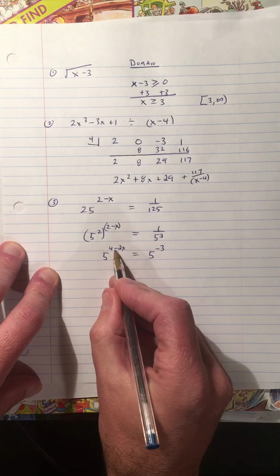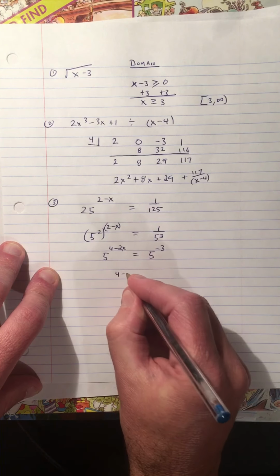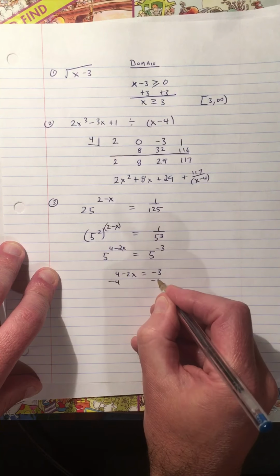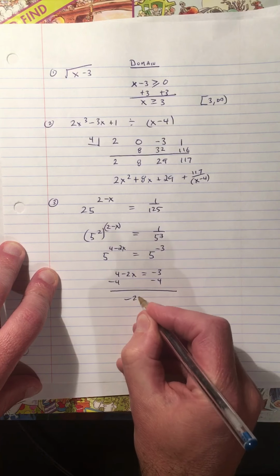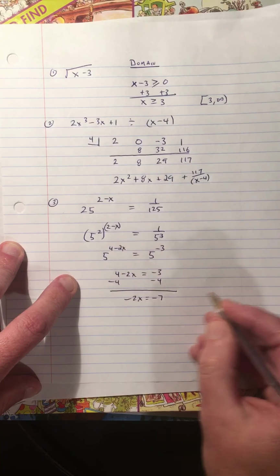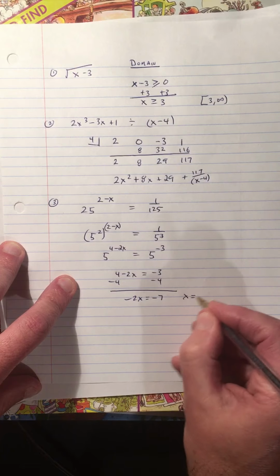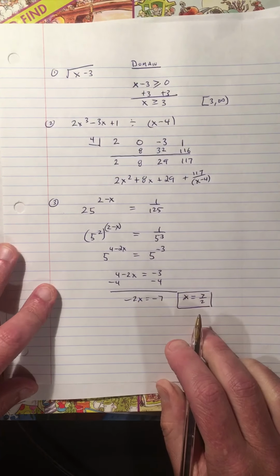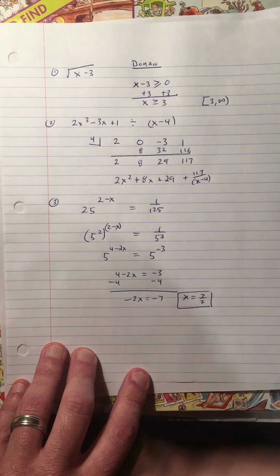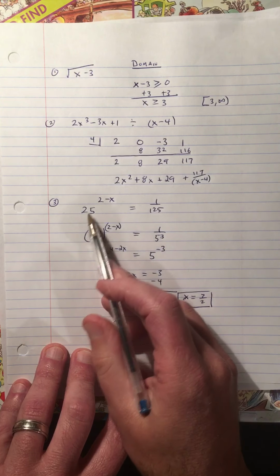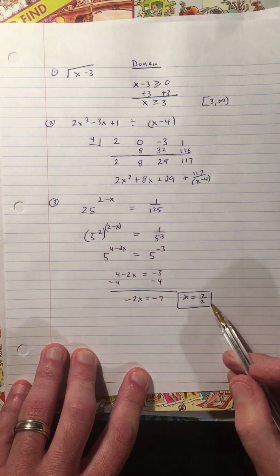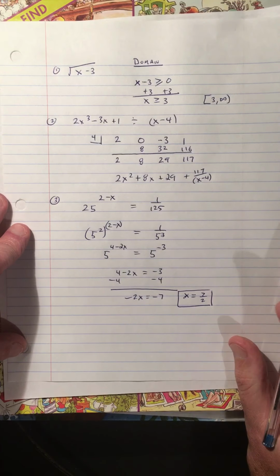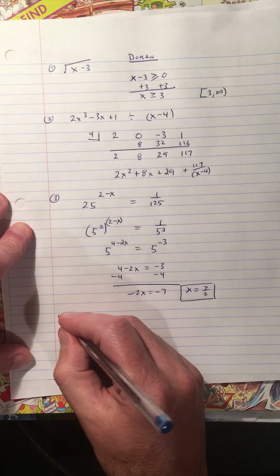So you have the same base. The exponents must be equal to each other. 4 minus 2x equals negative 3. Subtract 4. Minus 2x equals minus 7. x equals 7 over 2. So if you do 25 to the 2 minus 7 over 2, that's going to be the same thing as 1 over 125.